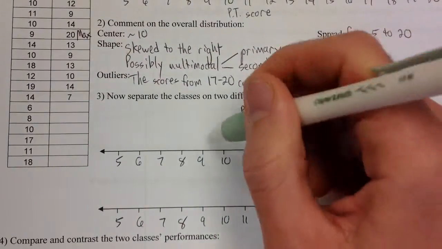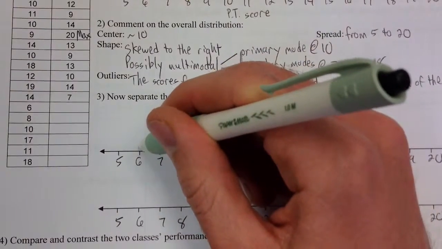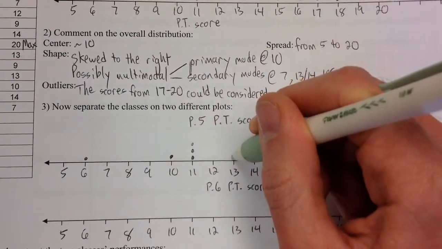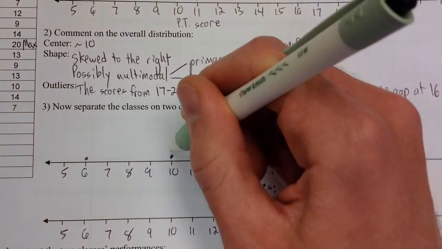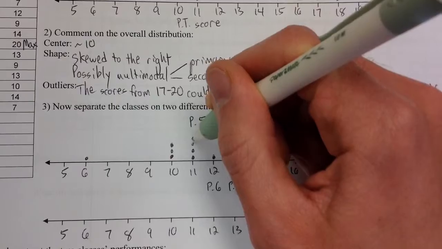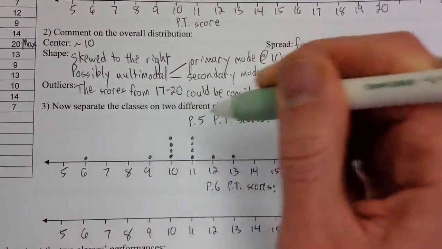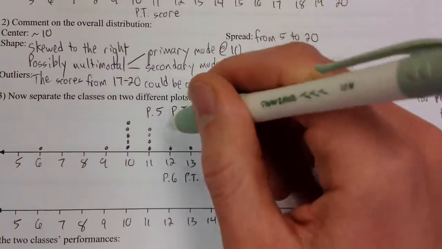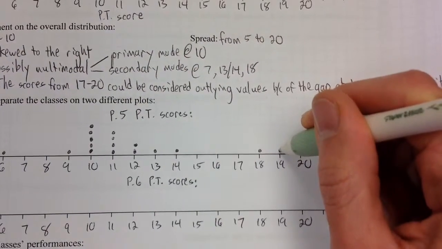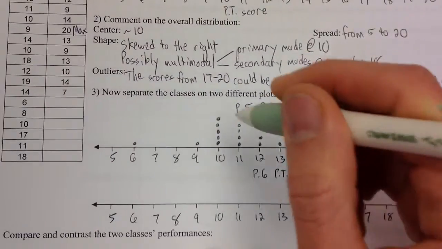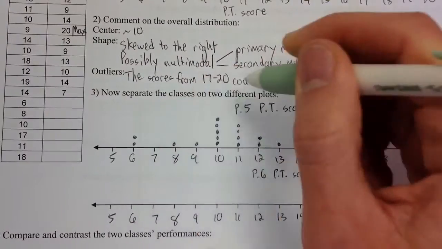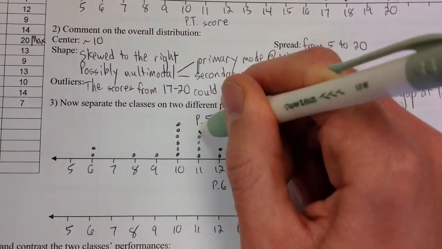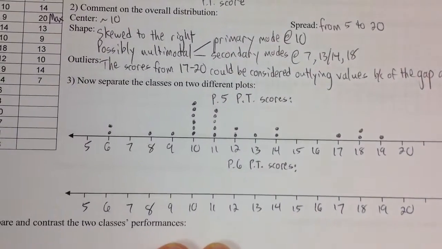Okay, and then dot away. And then period 6 goes below it.